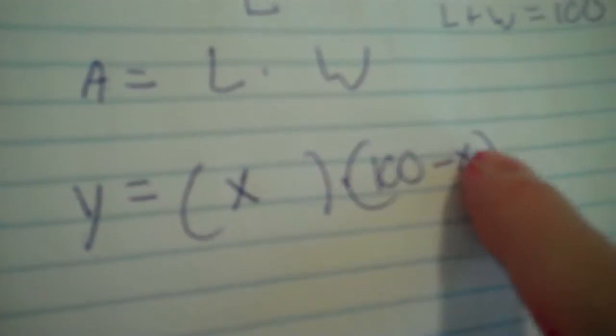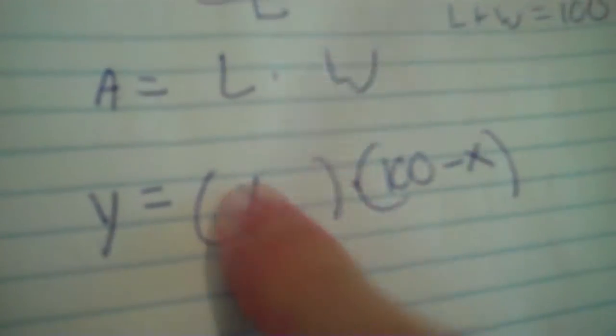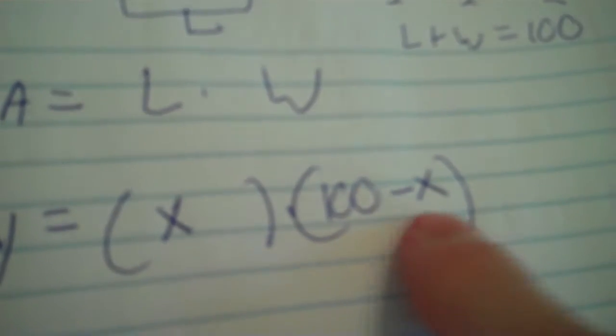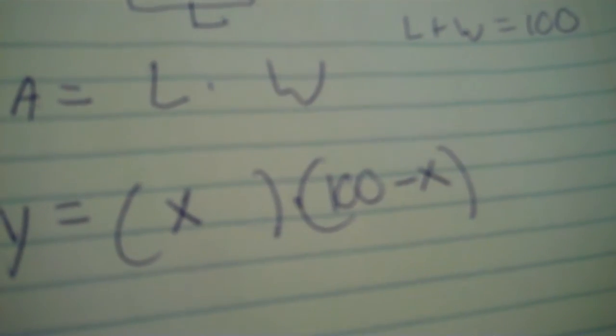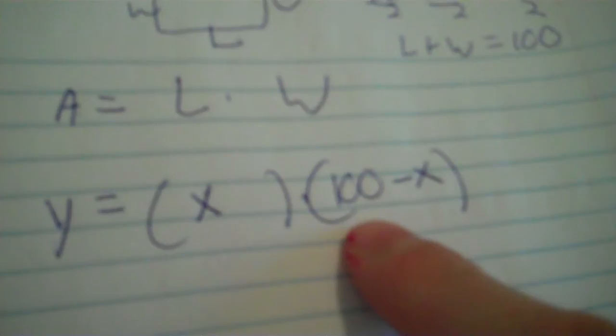First off, how do we get the 100? Well, we write our perimeter equation because we're putting the fence around it. That's perimeter. But then to get it just in terms of L and W without the 2's, we divide it by 2. So I write them both in terms of X, okay? I'll put X there, and then the other one's got to be whatever's left over from the 100. Left over is taking 100 minus X.